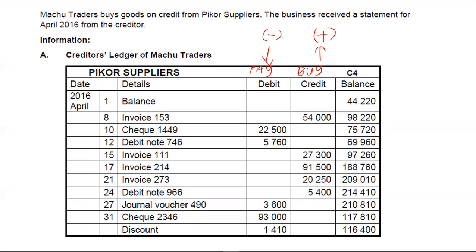So we're simply going to compare all these transactions to the statement that we received from the creditor. Let's do that quickly, okay? And I just want you to take a look at the statement received from the creditor.